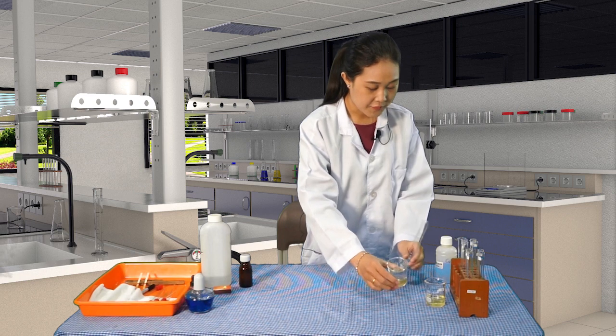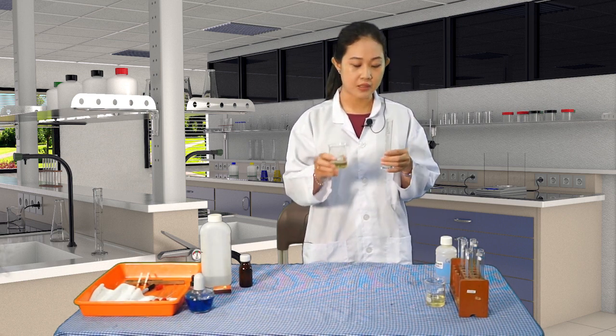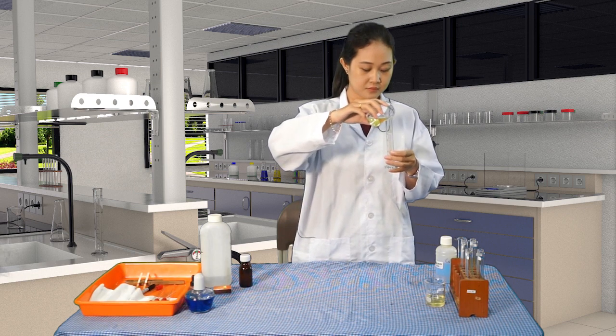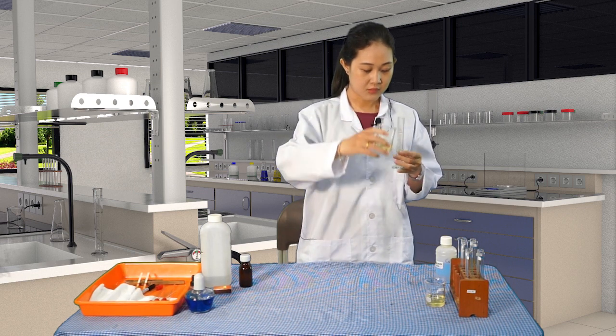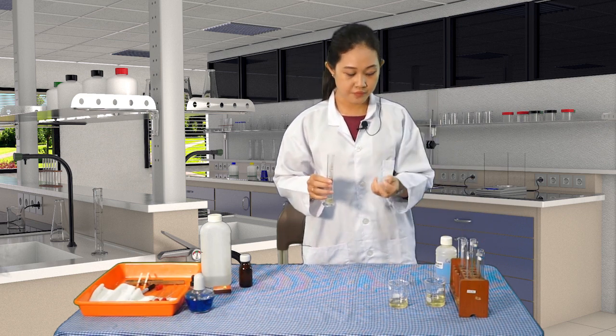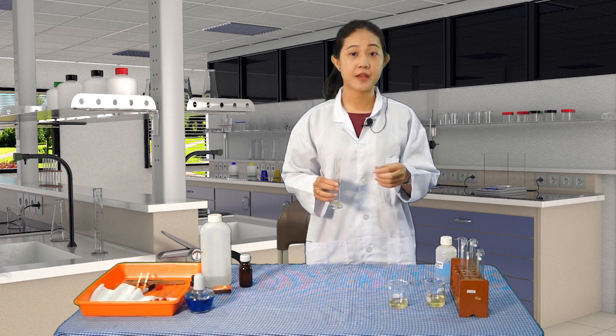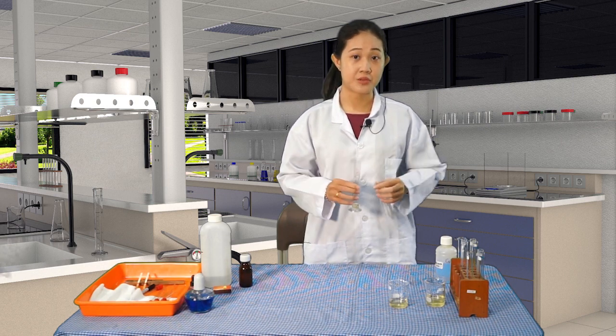So take enough urine sample, like 2 milliliters, using the measuring cylinder. Okay, and then transfer it to the X test tube. Make sure that the test tube is clean and dry to prevent any contaminants that might affect the result.